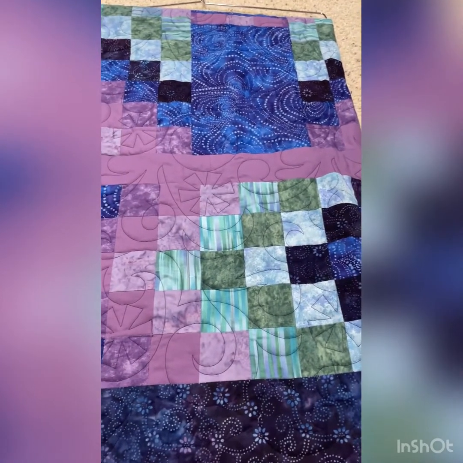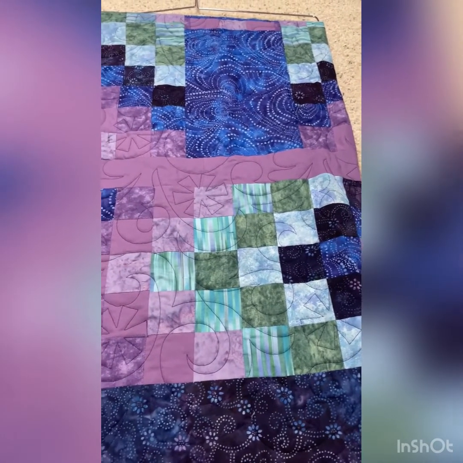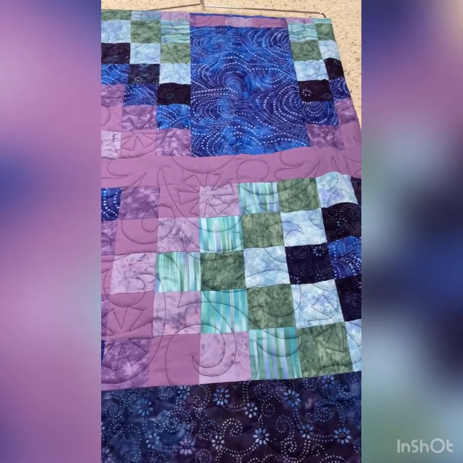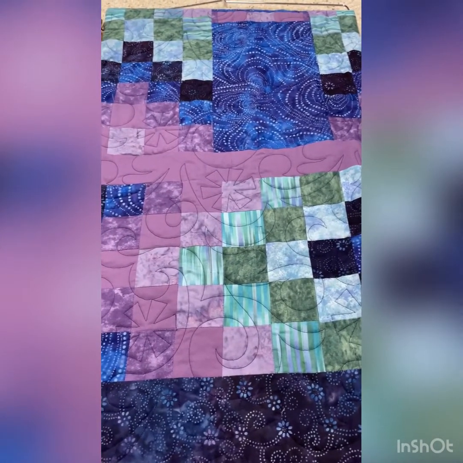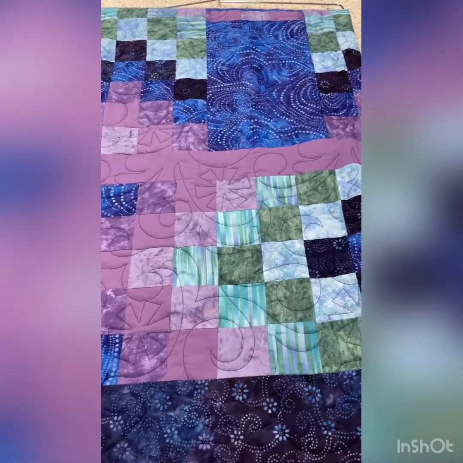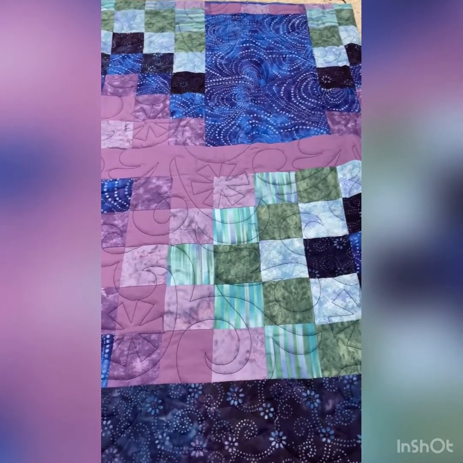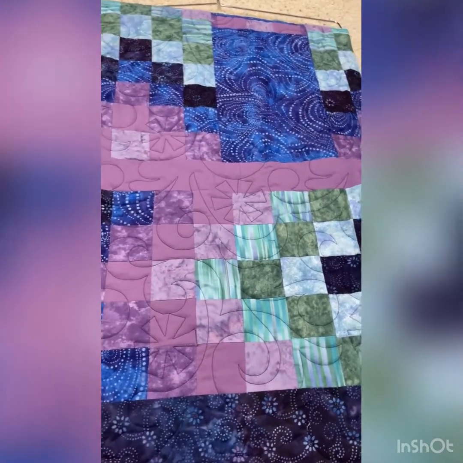And a dark thread. My mom loves dark threads to show. She likes her quilting to show. If you don't want the quilting to show as much, you pick a thread that will blend in with the fabrics more. So this is a nice dark purple. I think it did a beautiful job.